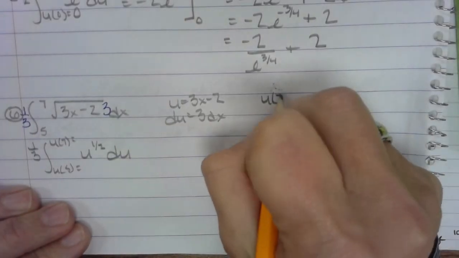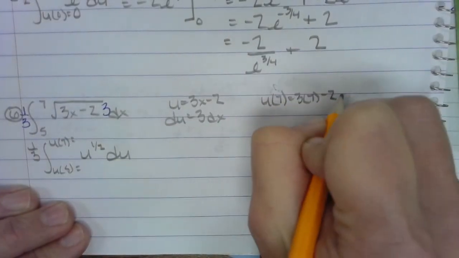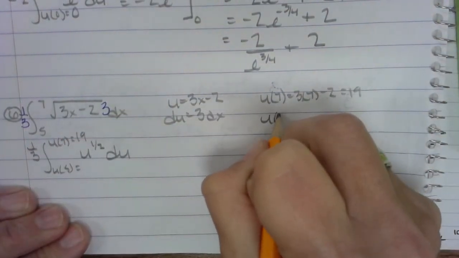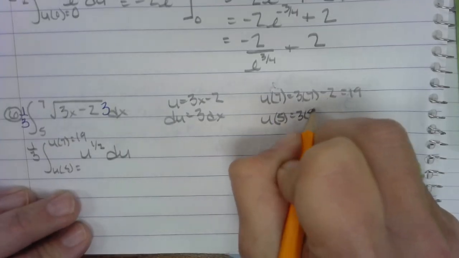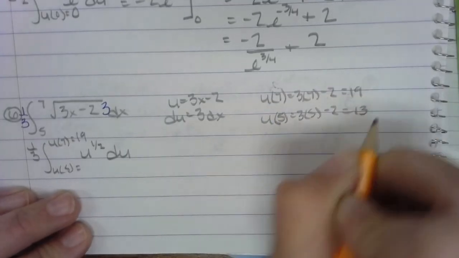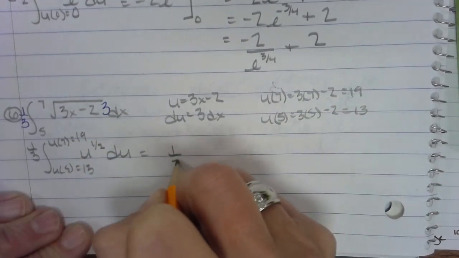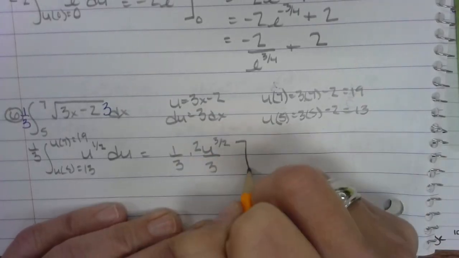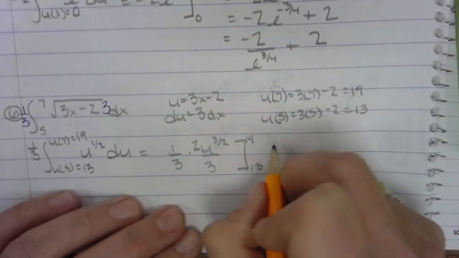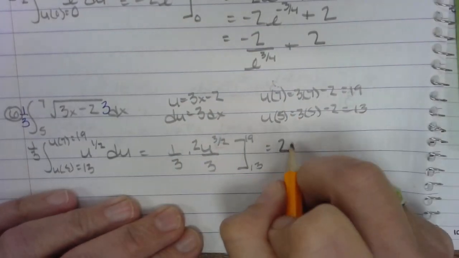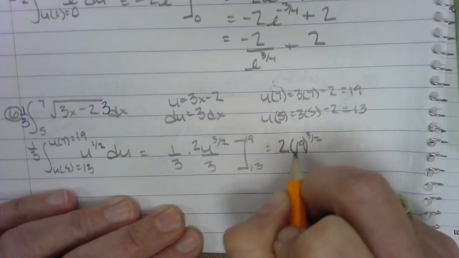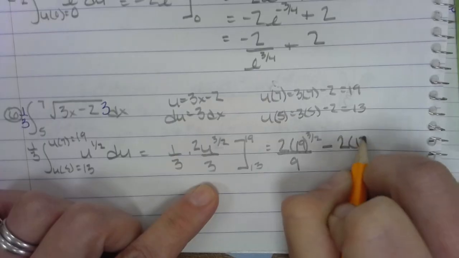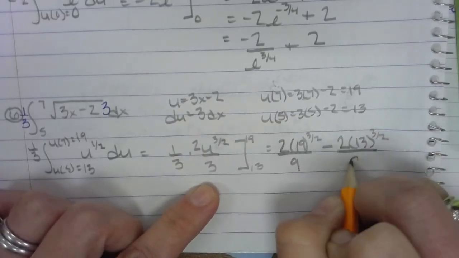So u of 7: 3 times 7 minus 2 is 21 minus 2, which is 19. U of 5: 3 times 5 minus 2 is 15 minus 2, which is 13. When I integrate this, 1/3 times u to the 3/2, so divide by 3 halves, from 13 to 19. Not nice numbers, it's fine. This makes 2, and I plug in 19 to the 3 halves over 9, minus 2 times 13 to the 3 halves over 9.